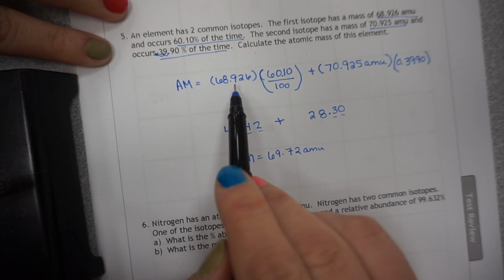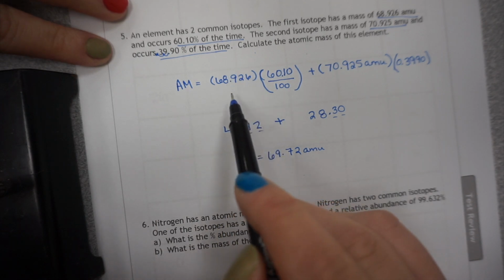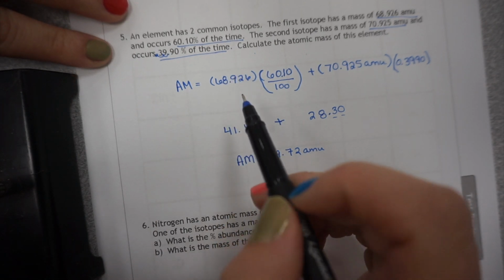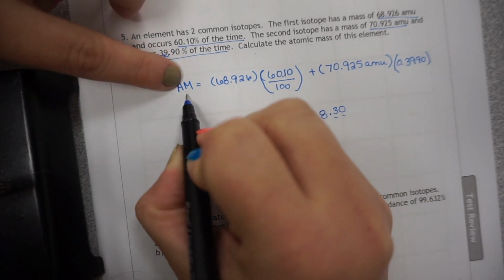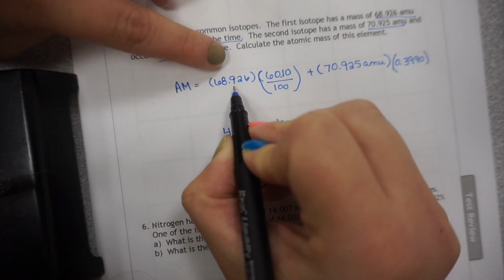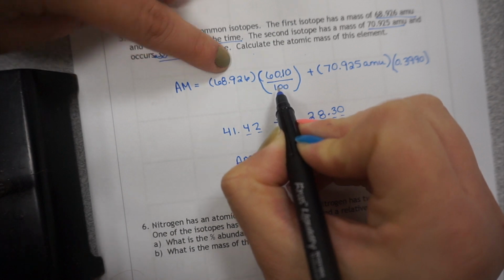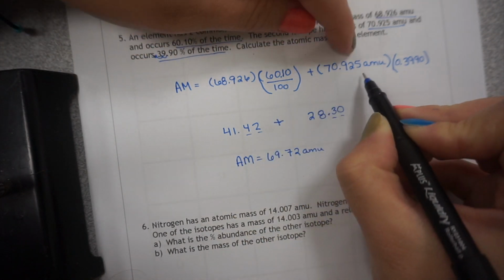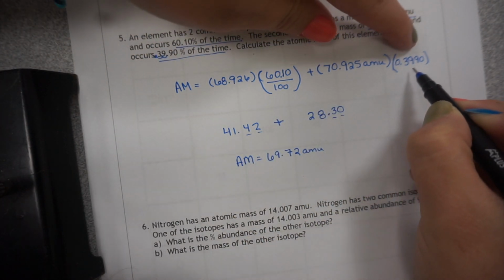The atomic mass is equal to the mass of each isotope times its percent abundance, plus the mass of the other isotope times its percent abundance.